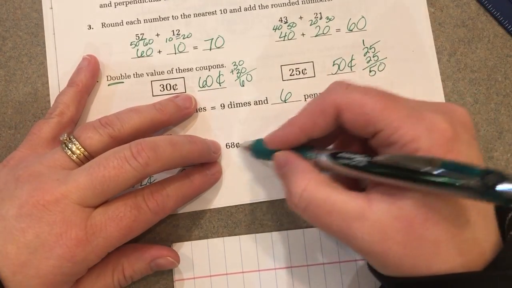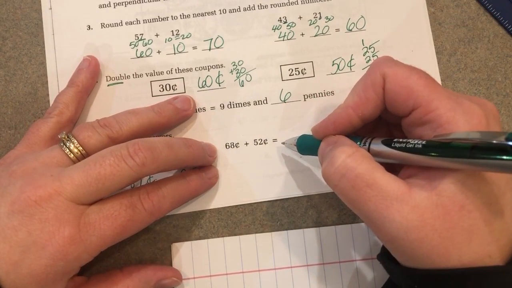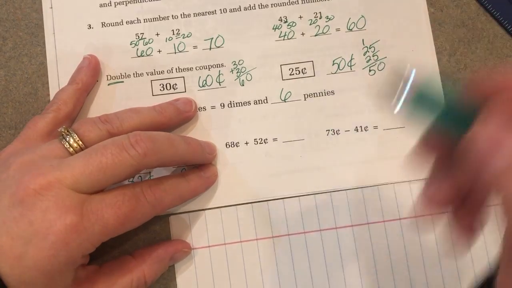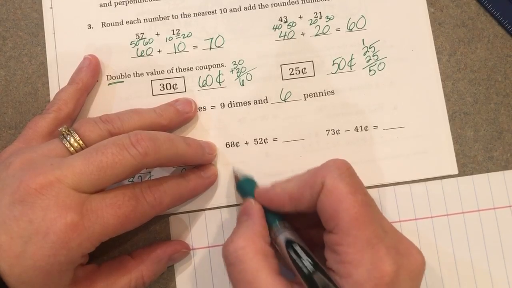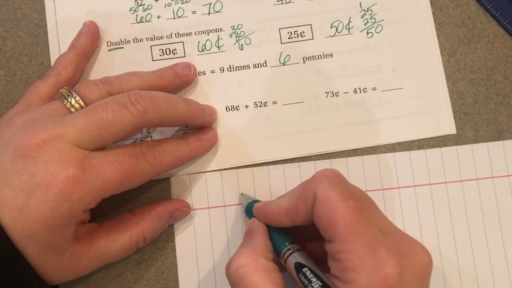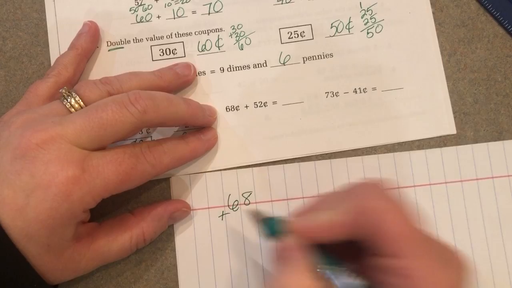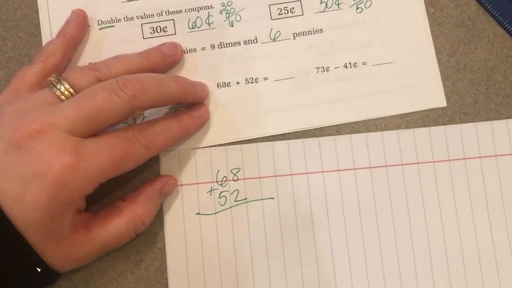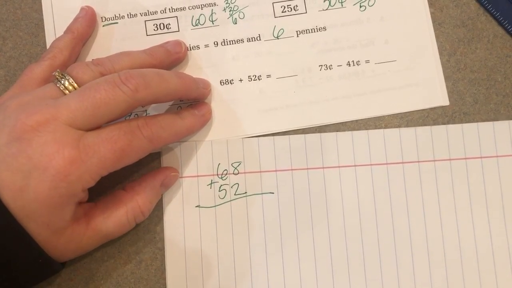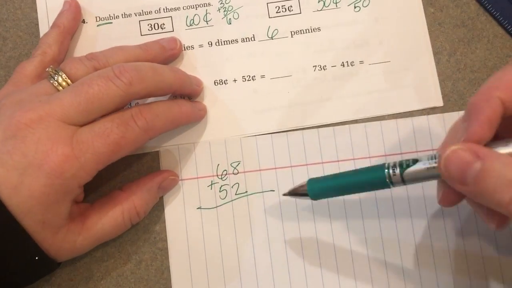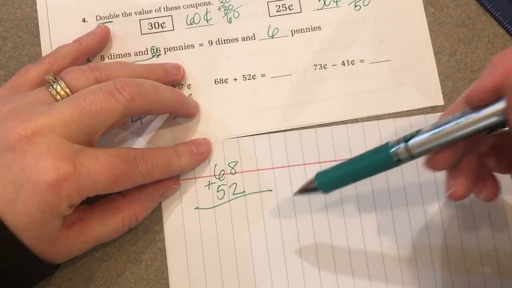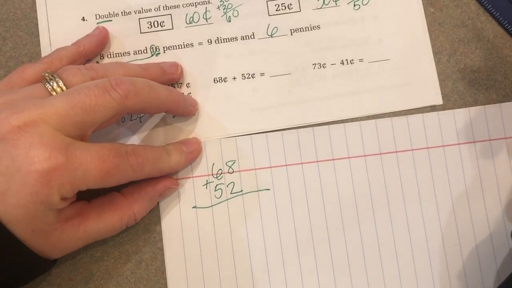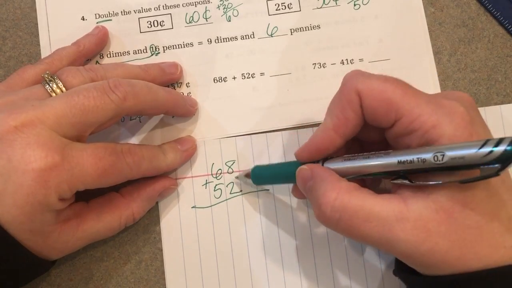Okay, 68 plus 52. Now, I don't like adding this way for most problems. So what I'm going to do is I'm going to use my scratch paper, or if I feel like there's enough room, I'll write it here. So we're going to do 68 plus 52. And I misplaced my graph paper, or I ran out, I'm not sure which. And if you ever do that, take your notebook paper and turn it sideways and use these lines for your columns, okay? It helps a lot in math.